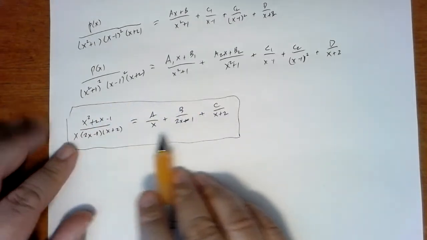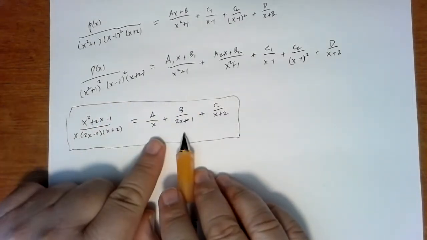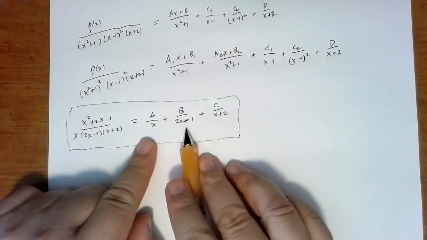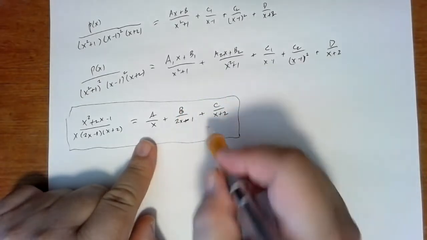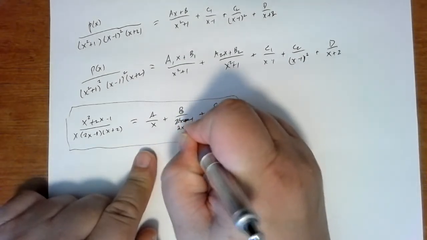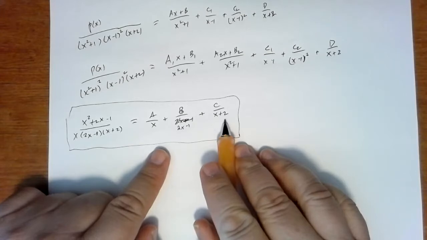And from our previous video, we know that to write this out in terms of your constants, we have a over x plus b over 2x minus 1. That's a minus 2x minus 1. Sorry about the mess. Plus c over x plus 2.